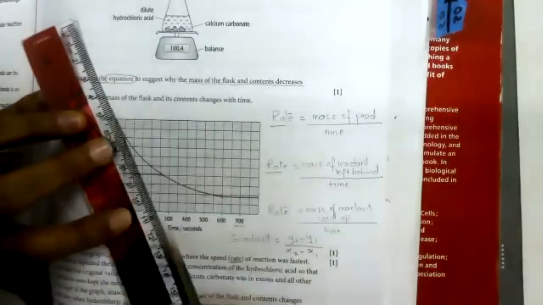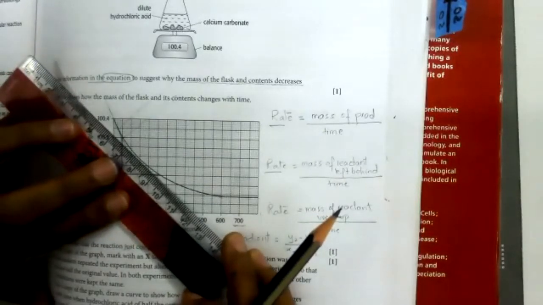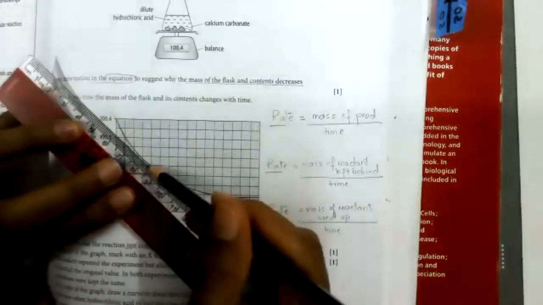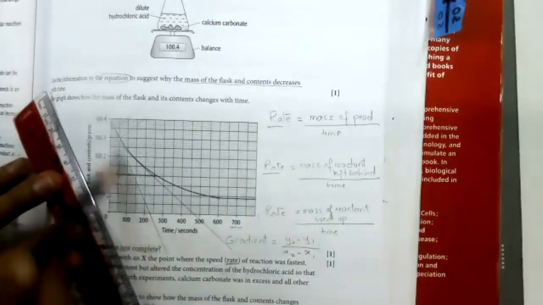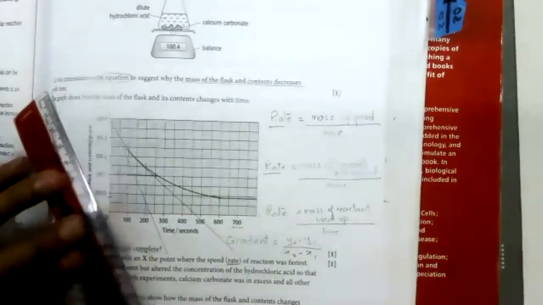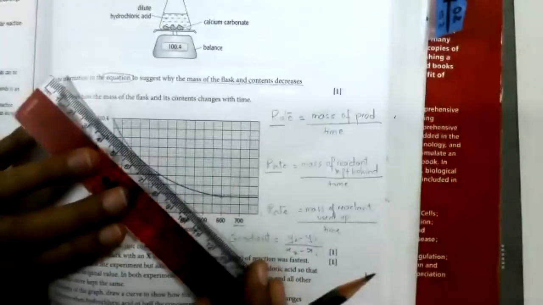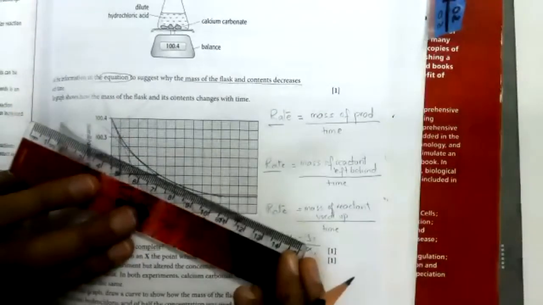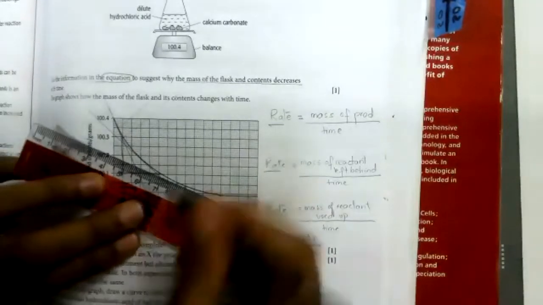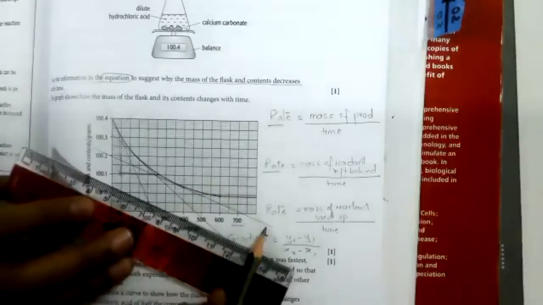So this is the slope at this point. Now if I want to find out the gradient at this point, can you see the slope is like this? Can you see this is now less steep as compared to this? This is steeper, right? Now, if I want to find out the gradient at this point, again, my line should be touching this. And so can you see the slope is now even more gentle?